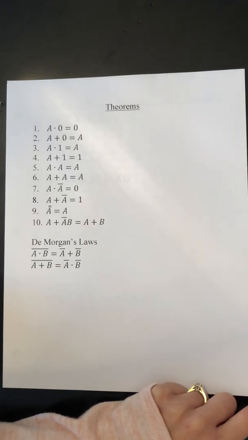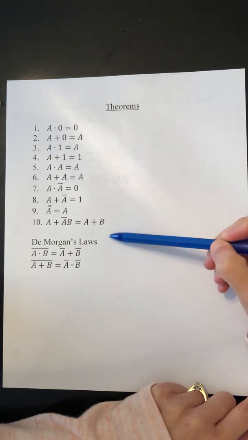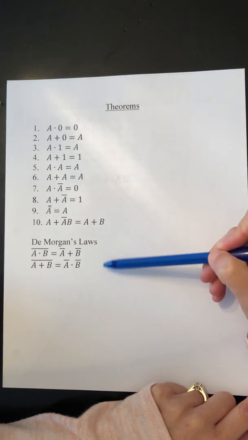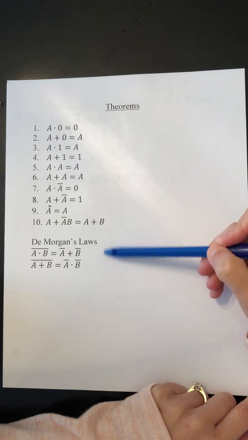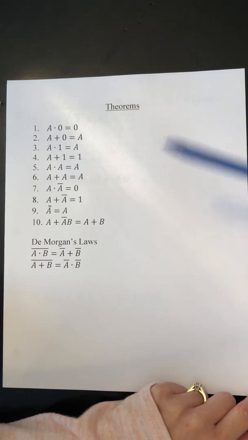We're going to look at some proofs again in this lesson. However, instead of using truth tables, we're going to be using algebra as well as some theorems specific to Boolean expressions. So I've listed the 10 main theorems here. At the bottom, there are 2 additional laws, but we will focus on those in a later lesson.